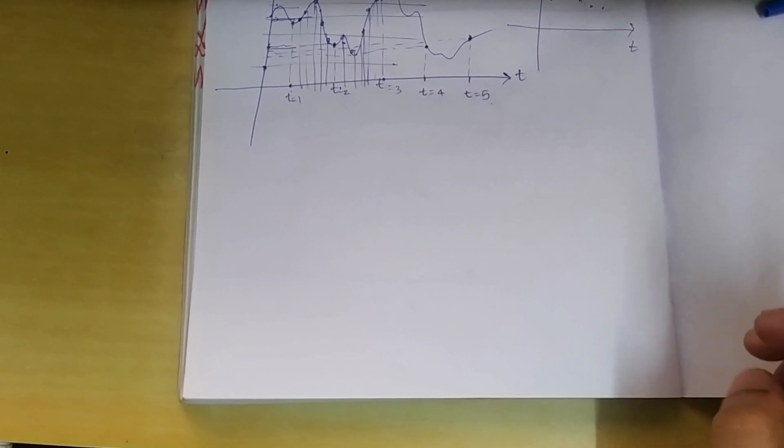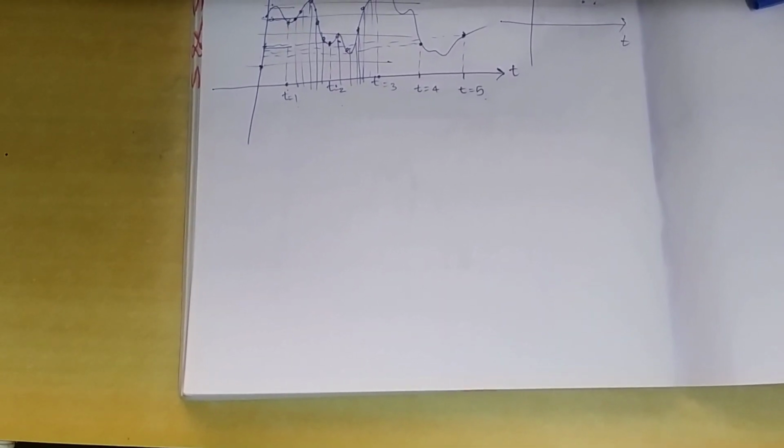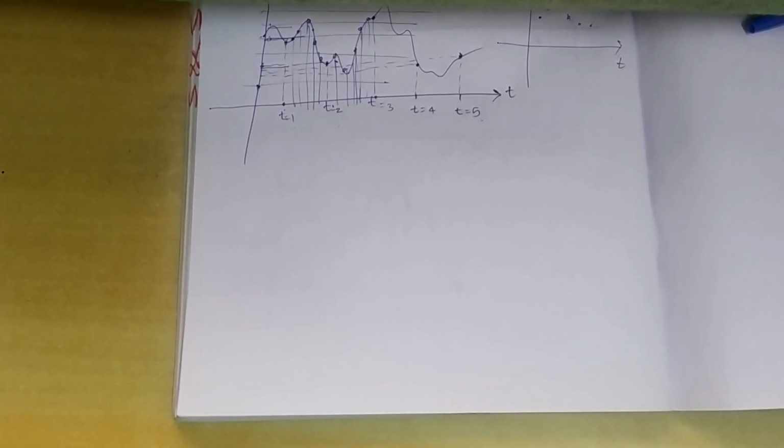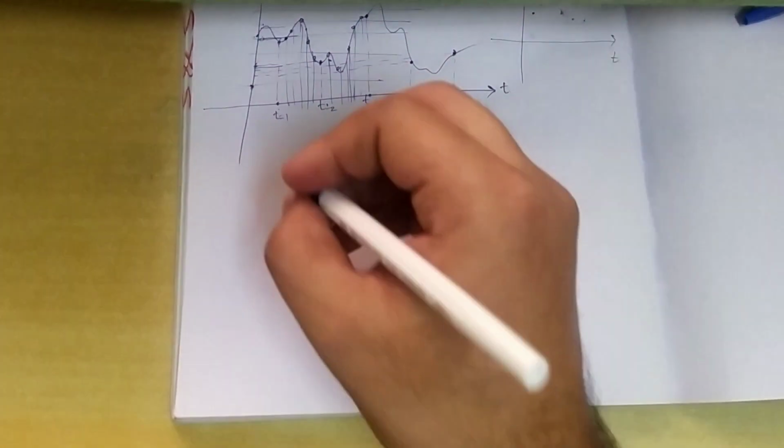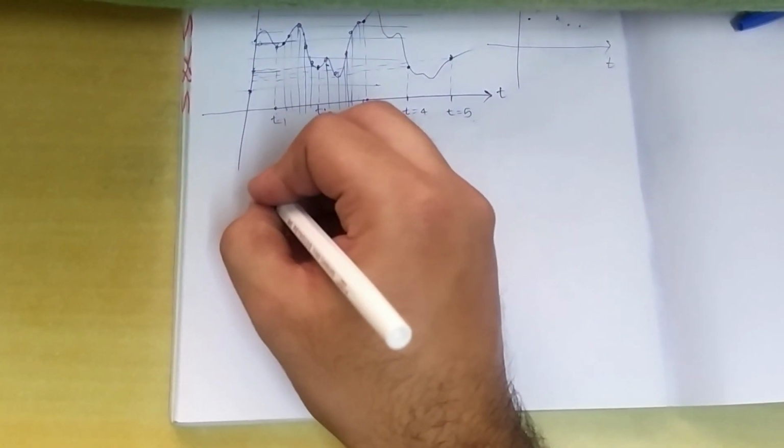Next, moving on, one main classification or important topic in signals and systems is periodic signals and non-periodic signals.